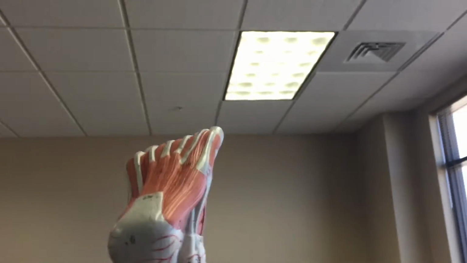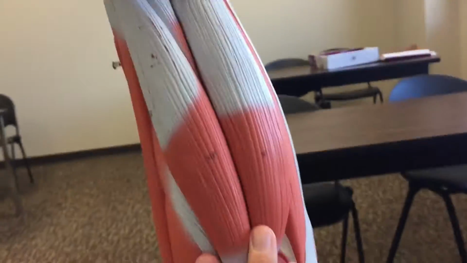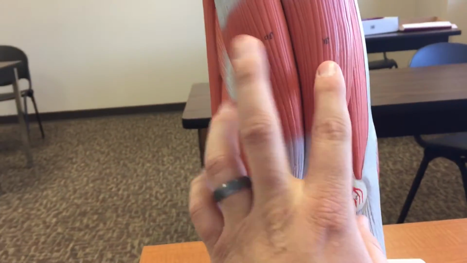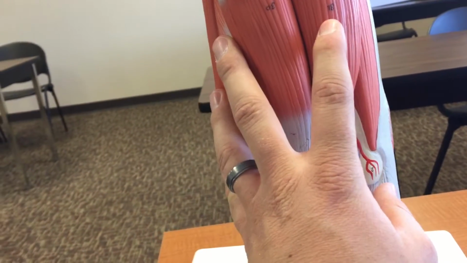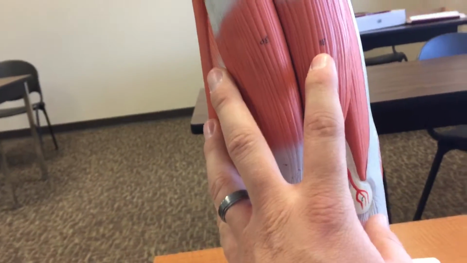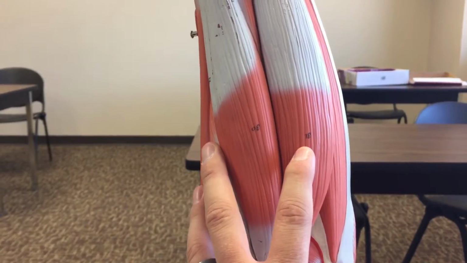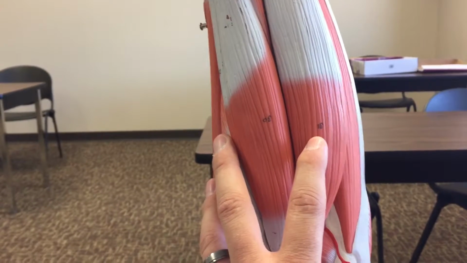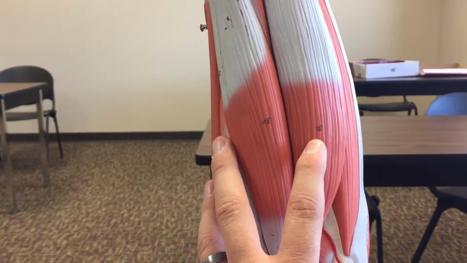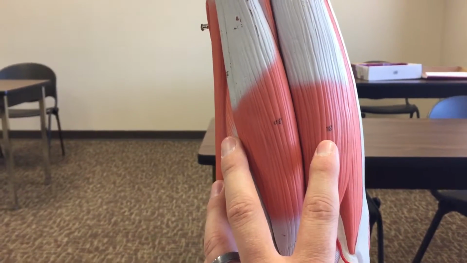Okay, if I come back up, this is my pinky toe, so I'm looking at the lateral side of the thigh, is the long head of the biceps femoris muscle. Like the biceps brachii, there are two heads. Remember, biceps femoris, though, would be located down in the femoral region in the leg.